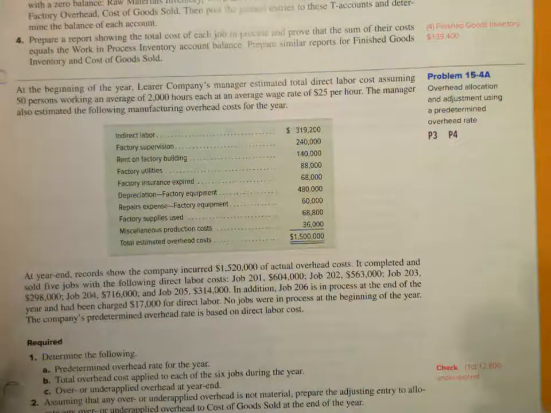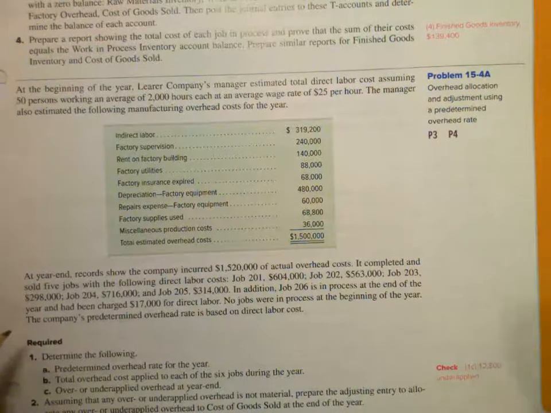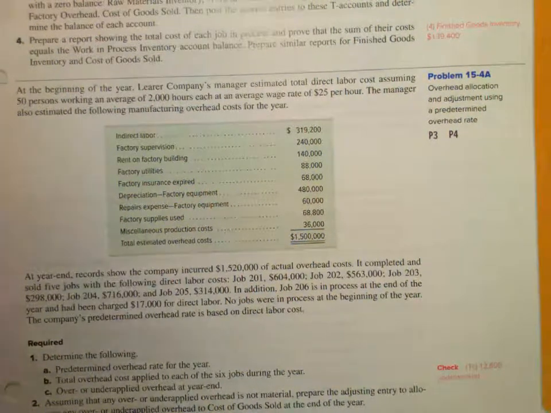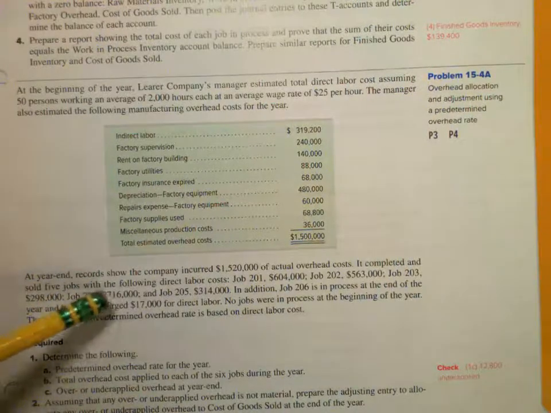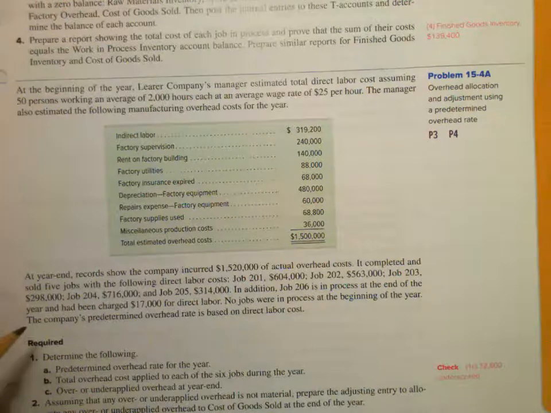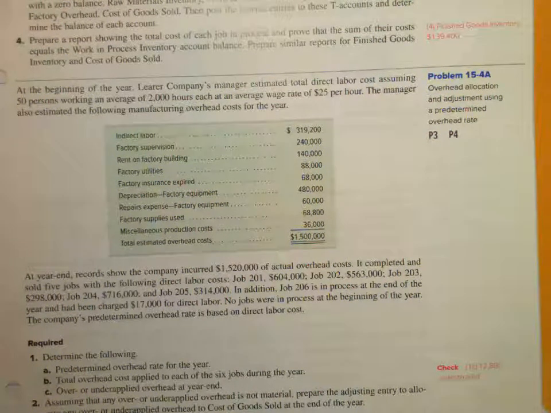And then we have to take that rate and apply it to the different jobs. They've got 6 different jobs, 5 of them completed, 1 of them in process, and so we apply that rate to the direct labor costs for each of those jobs and determine what we're going to apply. Then at the end of the year we'll know what our actual overhead costs were.